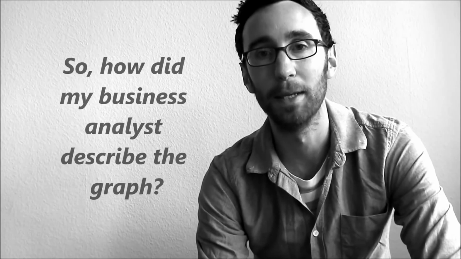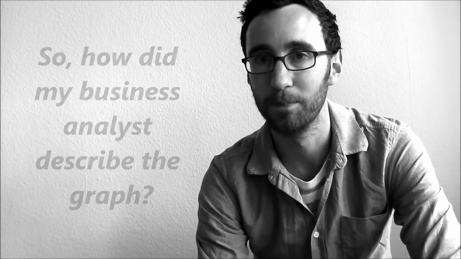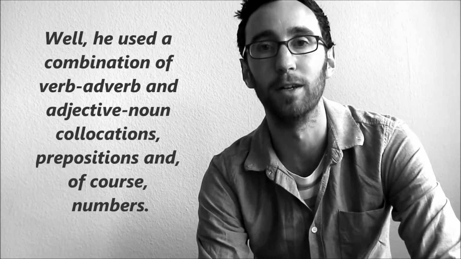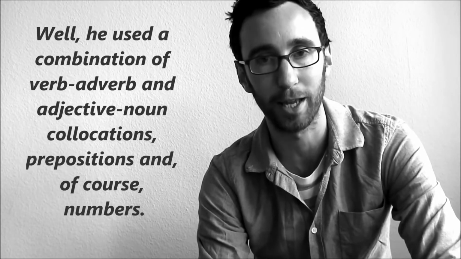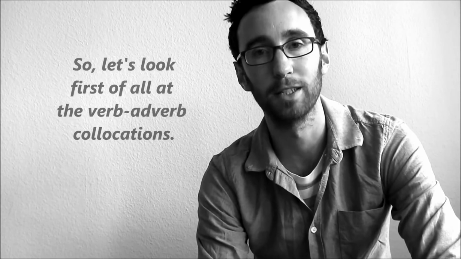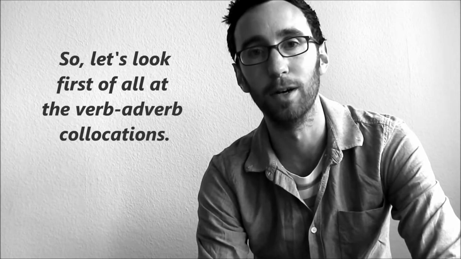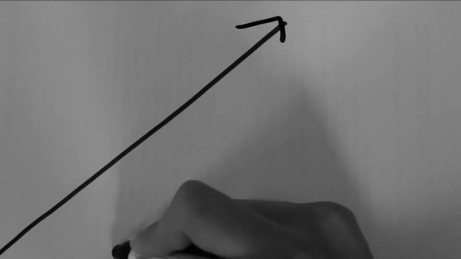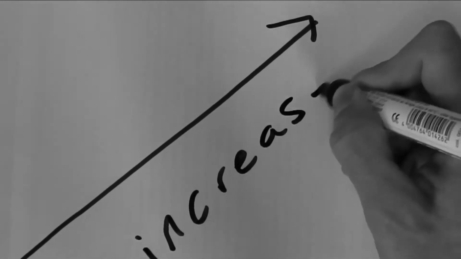So how did my business analyst describe the graph? Well, he used a combination of verb, adverb, and adjective noun collocations, prepositions, and of course numbers. So let's look first of all at the verb, adverb collocations. He used verbs like to increase, and to decrease.